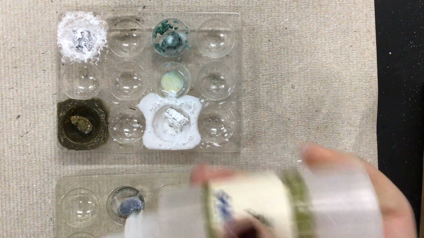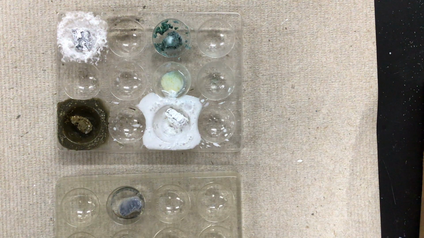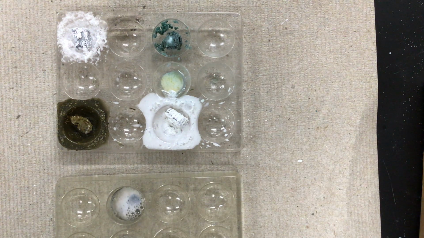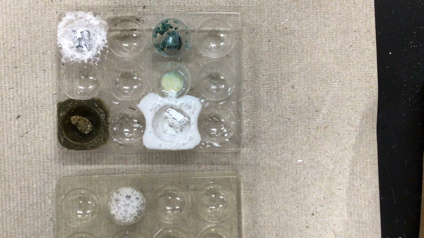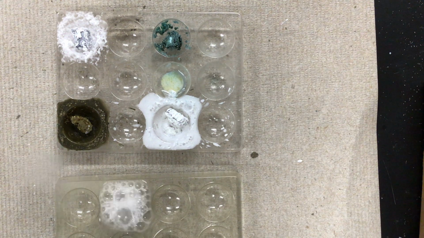Let's see if it's the same as the others. We're going to give it a minute because we can see that there's a gas that's starting to happen. So the reaction is getting going. Just like the other ones, there's a gas being produced. It's starting to kind of smoke. There it goes.